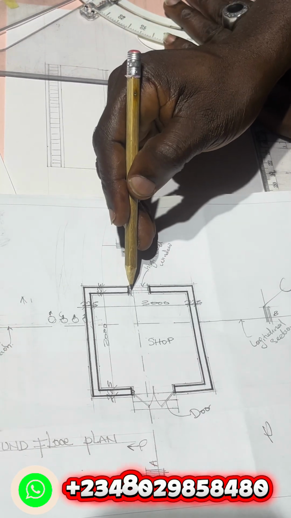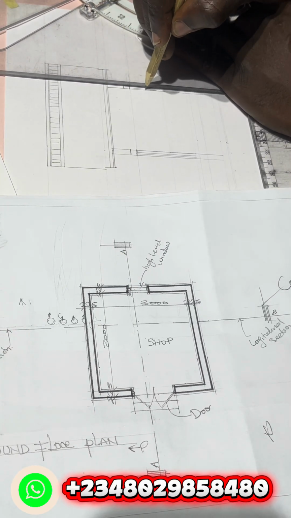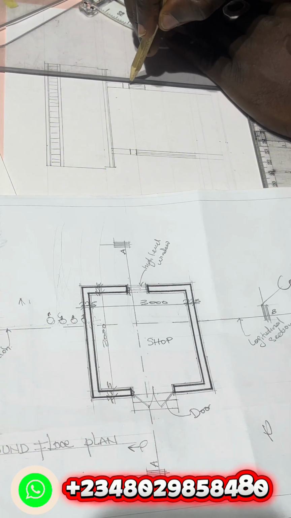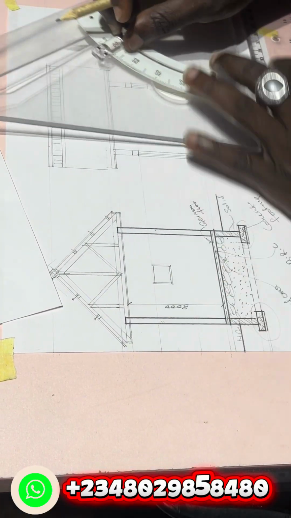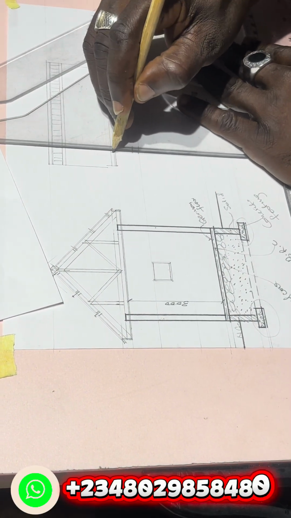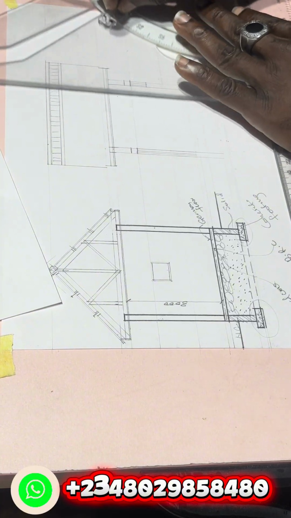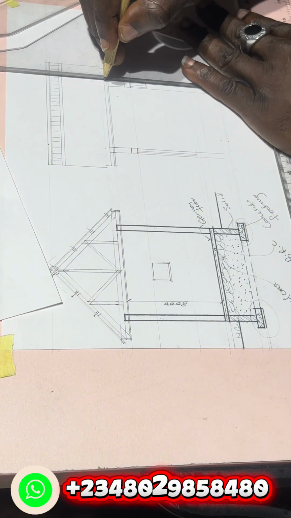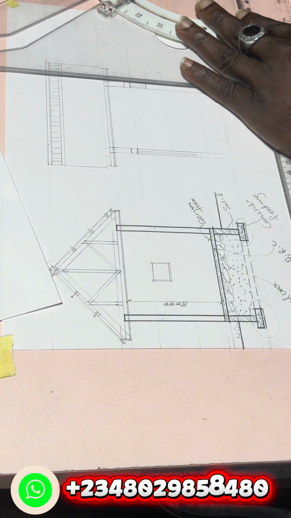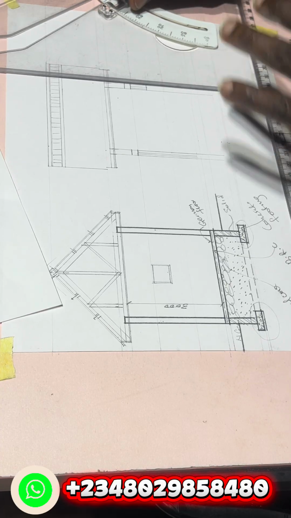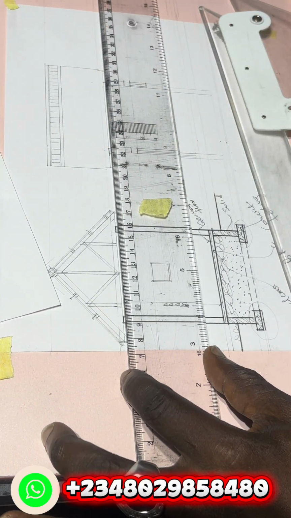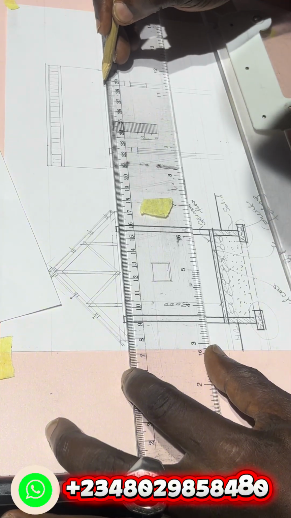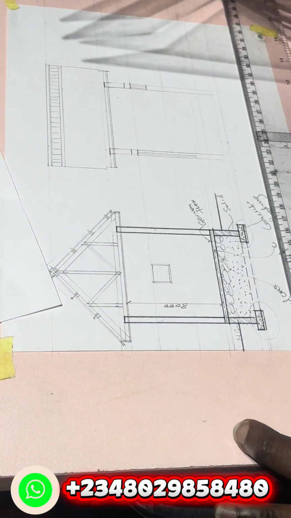You see your window frame here. That's it. So we are getting our sections done. So we have to start taking our results.